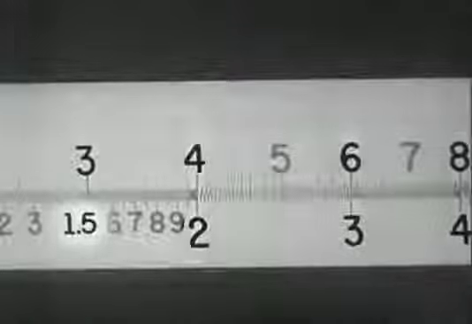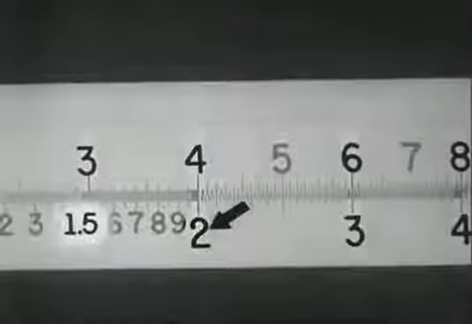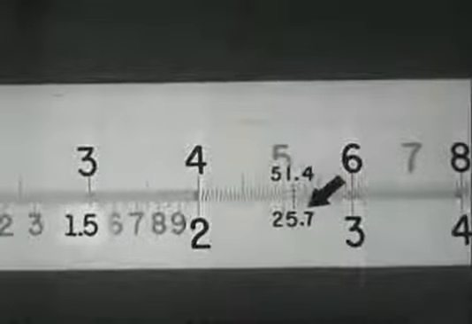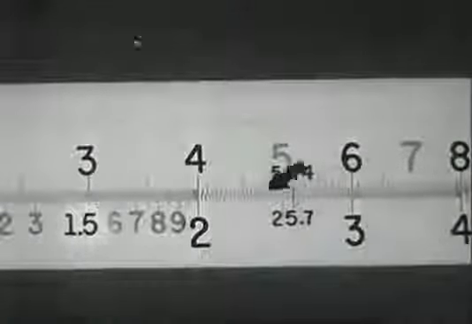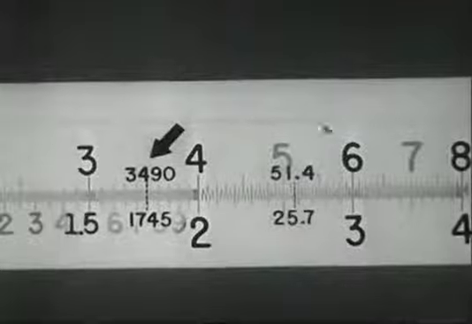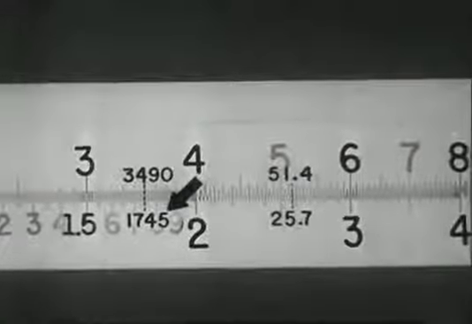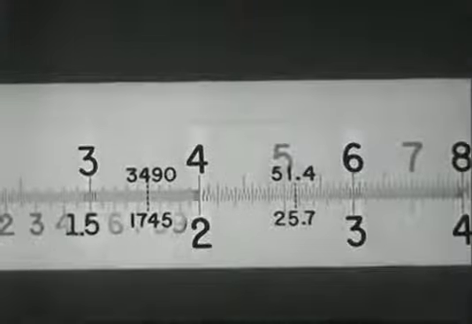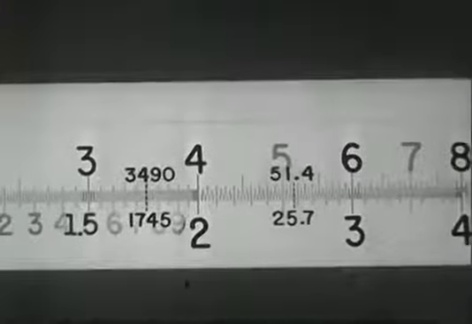Also, using larger numbers in which positions must be estimated, 4 is to 2, as 51.4 is to 25.7, and as 3490 is to 1745. In proportion, as in multiplication and division, the ciphers and decimal points must be placed mentally.